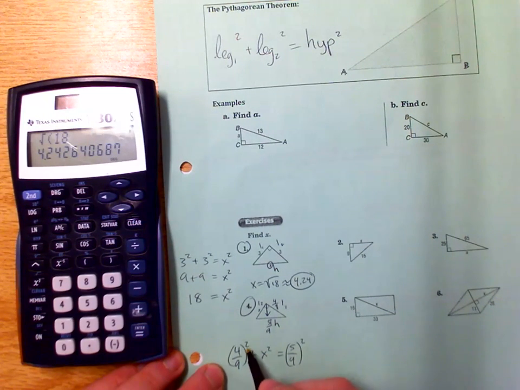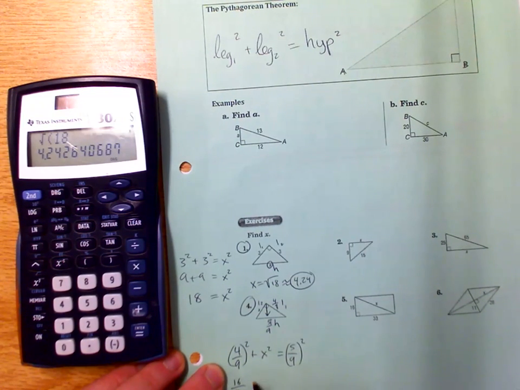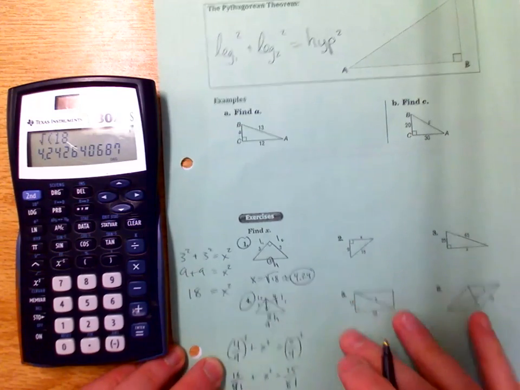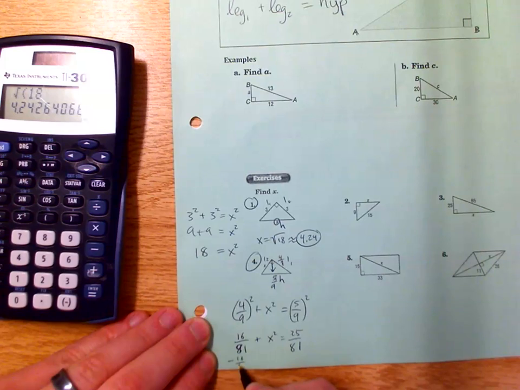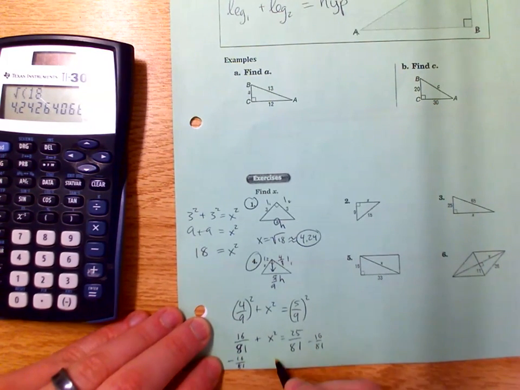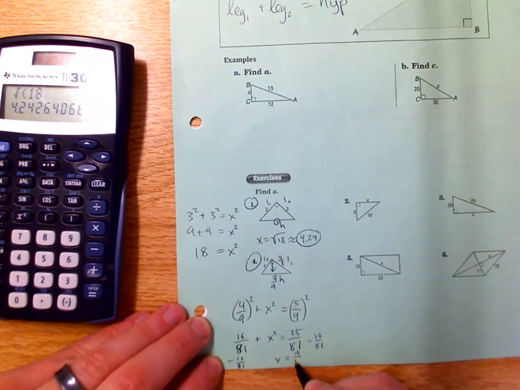Now I start simplifying this, and I get 16 over 81 plus x squared equals 25 over 81. Subtract 16 over 81 from both sides. So x squared equals 9 over 81.